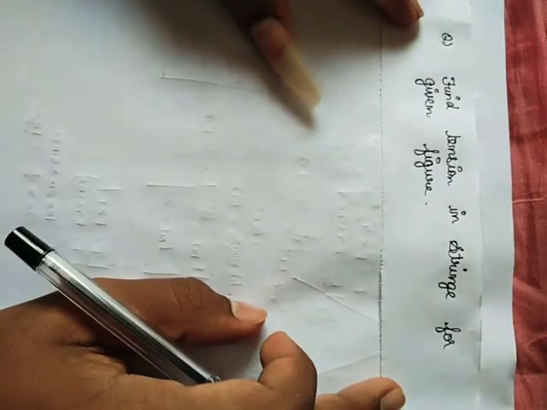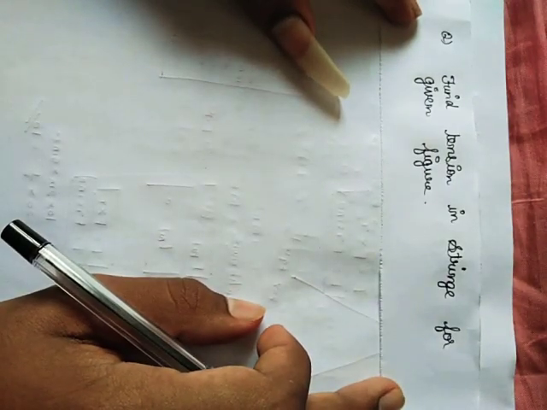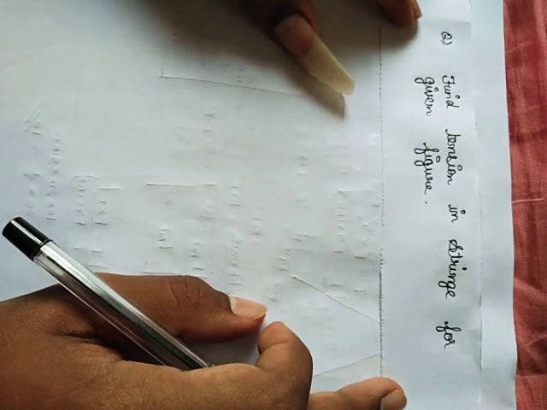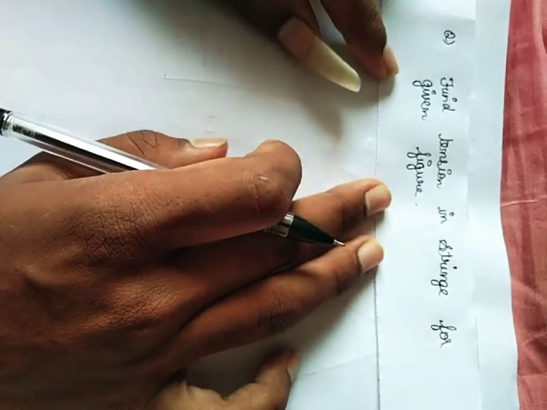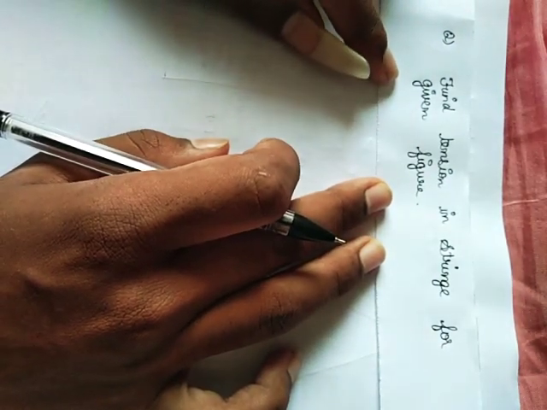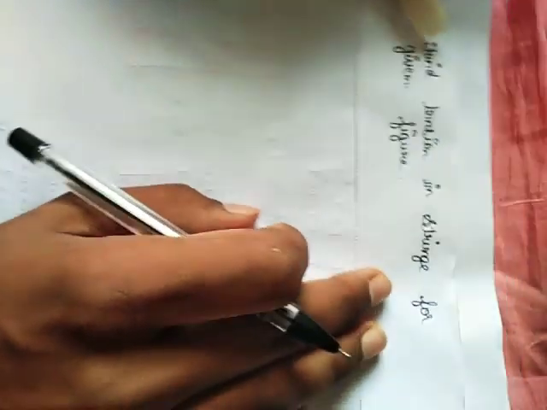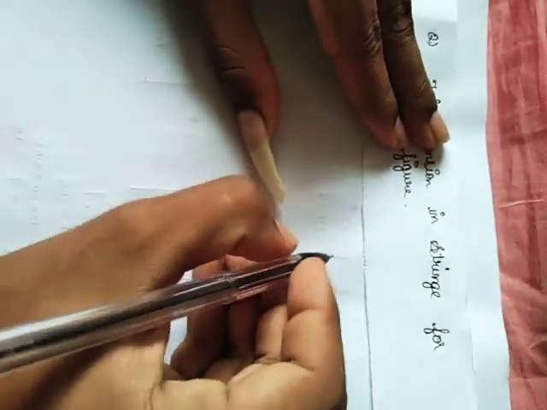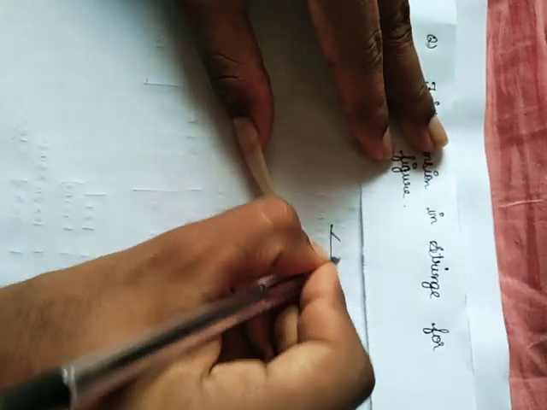Find the tension in a string for a given figure, under an equilibrium case. This case is said to be an equilibrium case. I just give you a diagram.